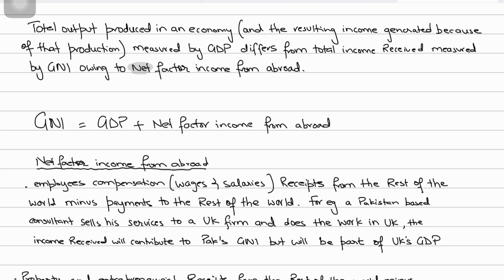So net over here is used in the context that the income paid will be deducted from income received. But when you're talking about national income accounting, the word net is used in the context when you deduct capital consumption, that is depreciation.